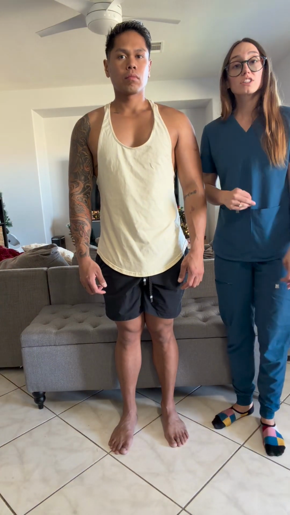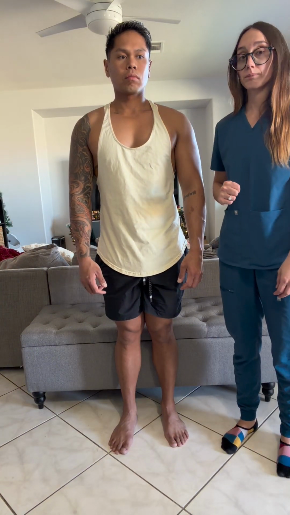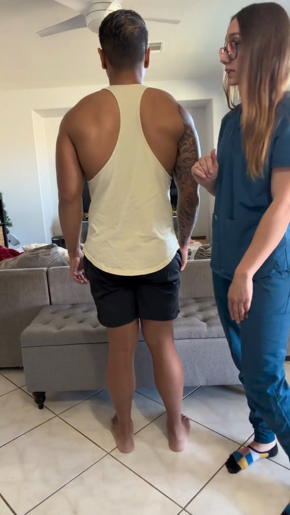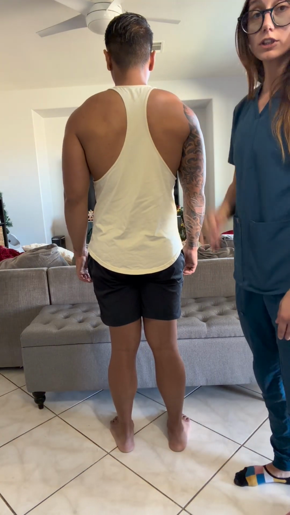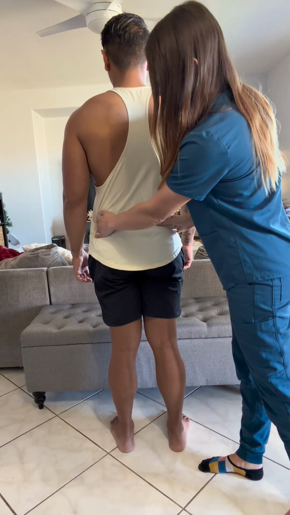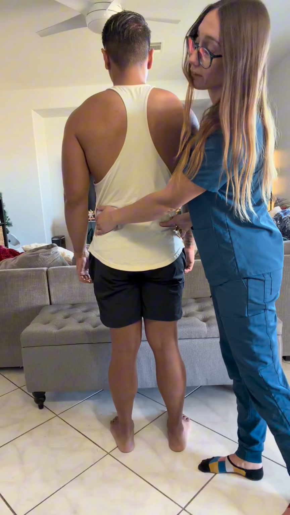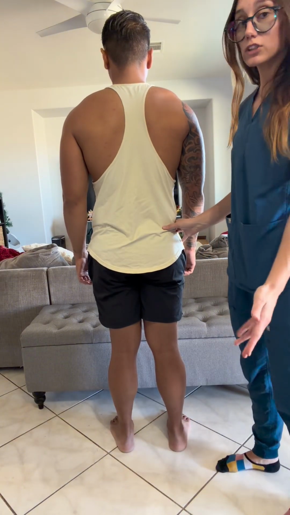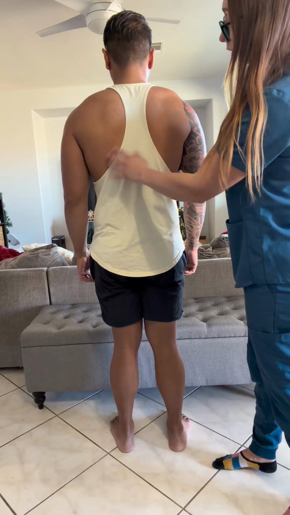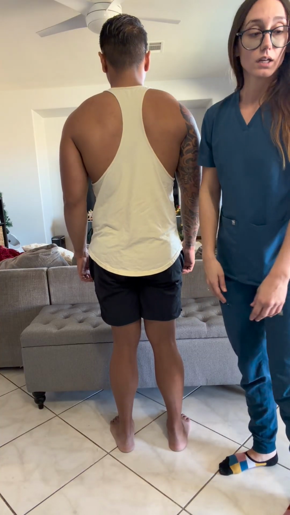We'll be moving on to the spine. You can turn around for this one, please. First, we'll do my assessment. He is upright. His shoulders are symmetrical. His right hip is a little higher than his left hip from a previous car accident. His back looks symmetrical as well. I don't see any deformities.